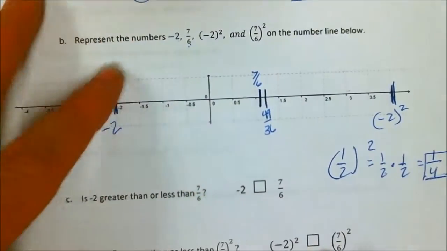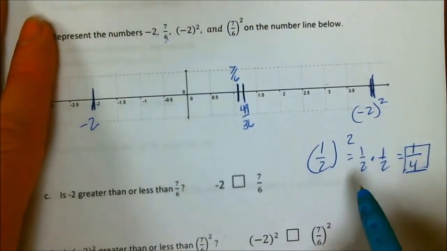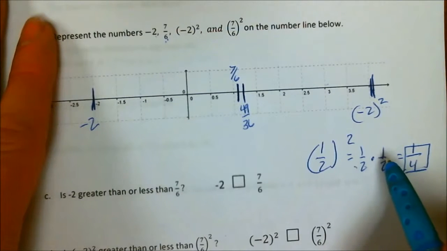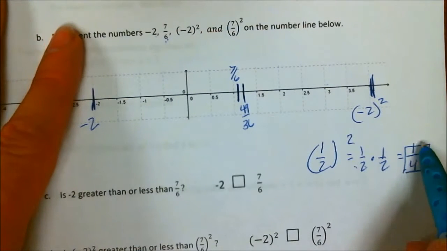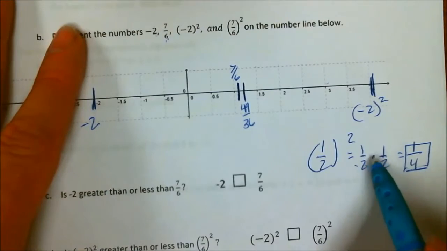Okay. If you multiply something less than 1 by something else that's less than 1, it's going to be even smaller than each of those.